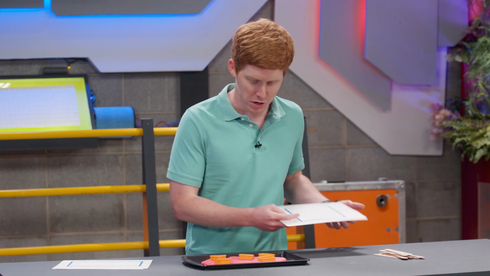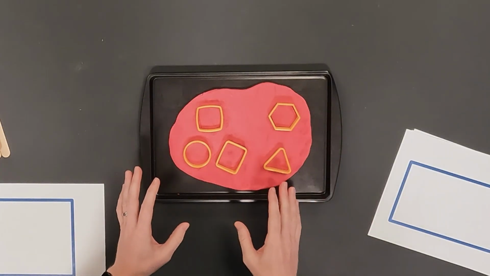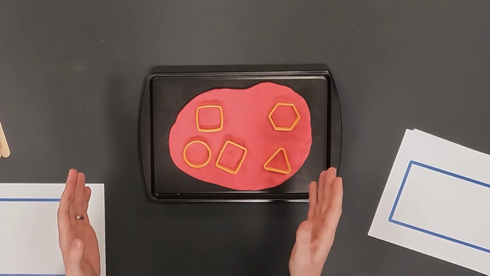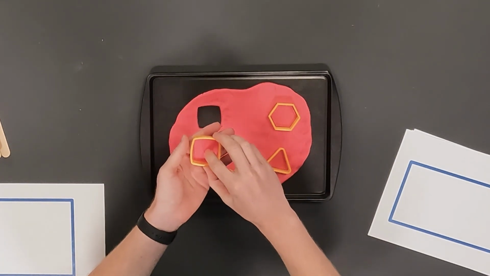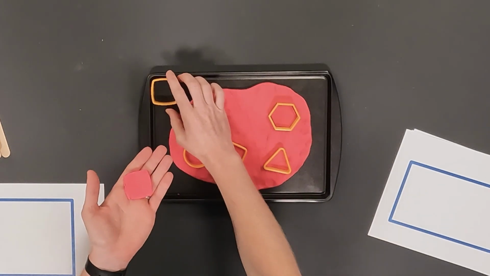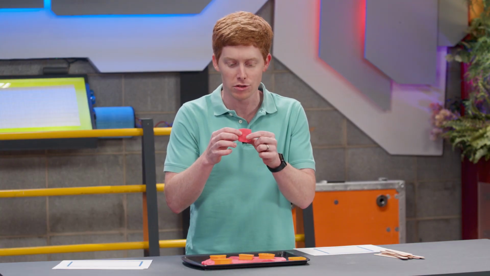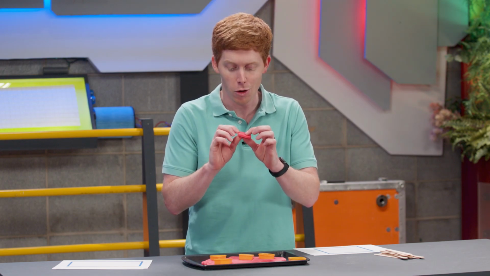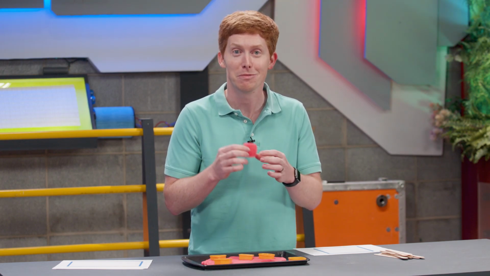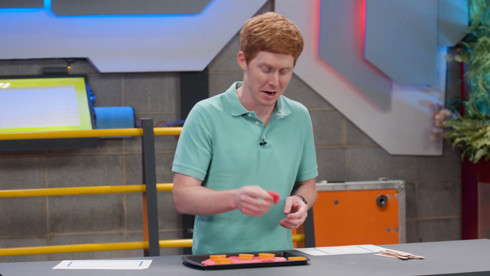So let's see if we can make one here. And I've got to make sure that I choose one that has those same characteristics or attributes. I think this is the one here. Okay, so let's check and make sure. Do we have 4 sides? 1, 2, 3, 4. I've got it. 4 corners, and all the sides are the same. We've got ourselves a square.